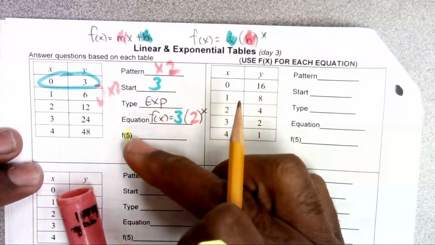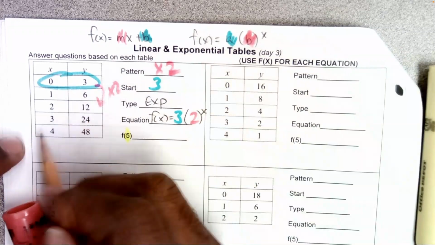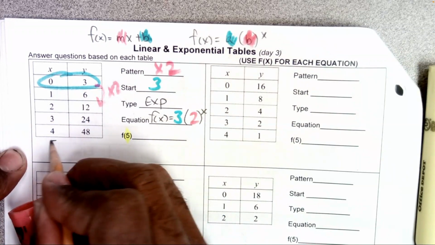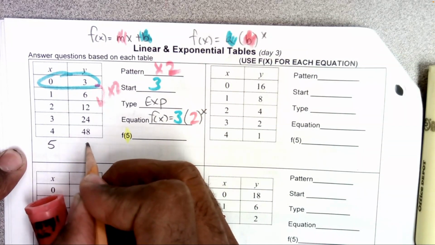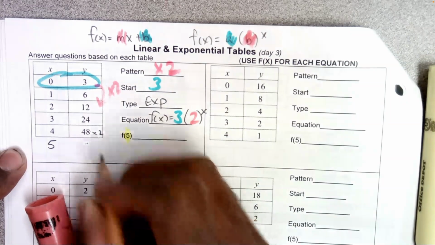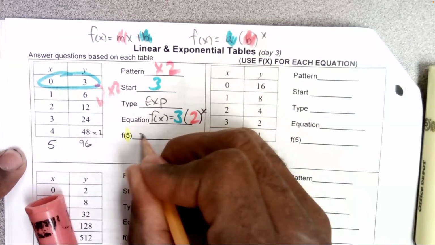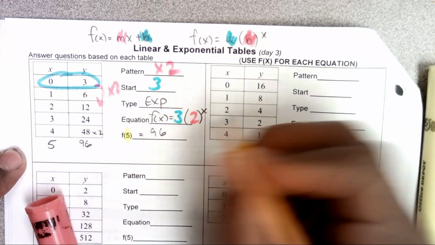In other words, if the input is 5, what is the output? Basically it's the next number in the table. So when x equals 5, what number goes here? Well, it's going to be this number times 2, and that's 96. So f of 5 equals 96.